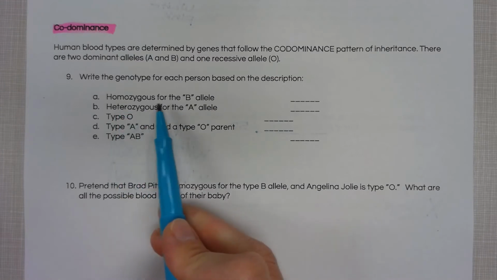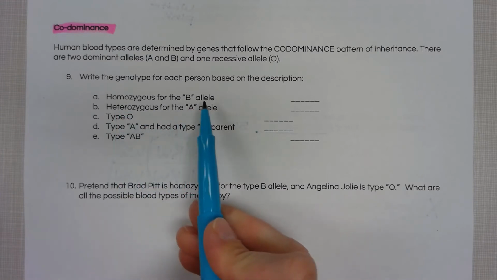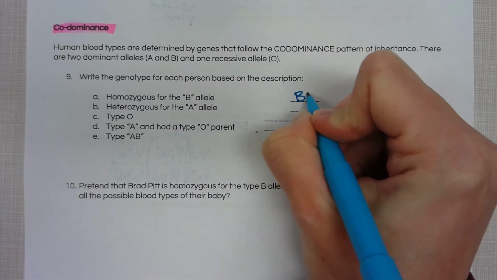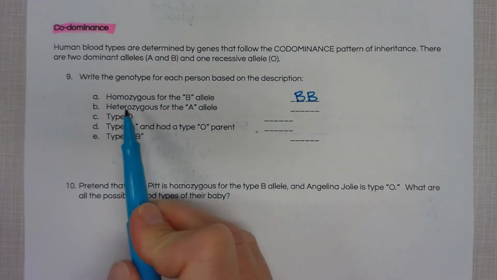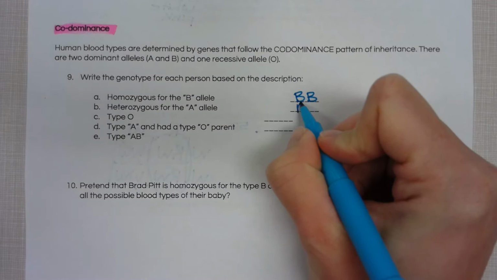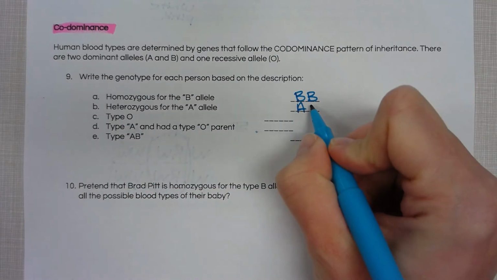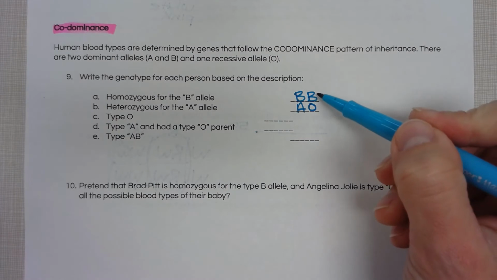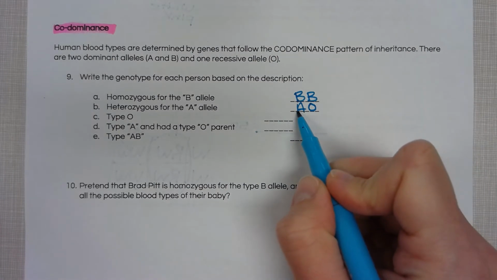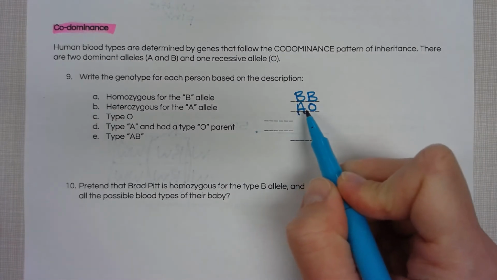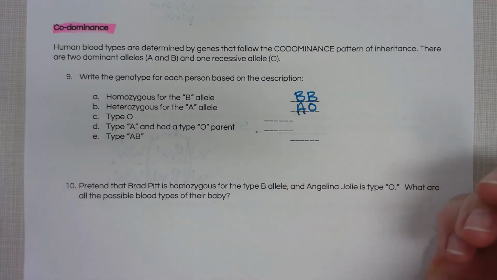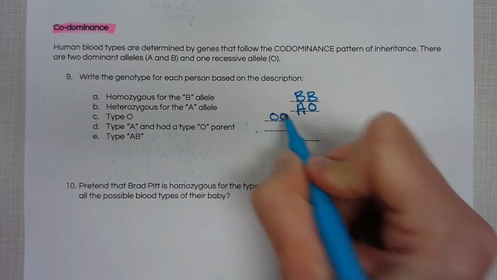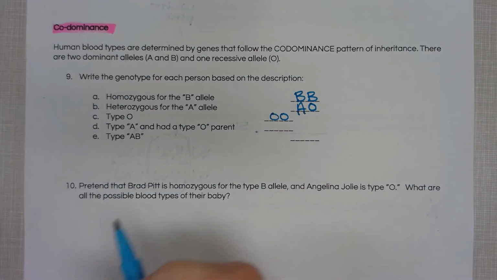So if someone is homozygous for B, that would just mean same, right? So homozygous B. Heterozygous A, so they have to have A, but they're heterozygous. Their only other allele can be an O. So this is homozygous B blood. This is heterozygous, one of each A blood. A is always dominant. A and B are dominant. Type O, the only way to have O blood is if both of the alleles are O.